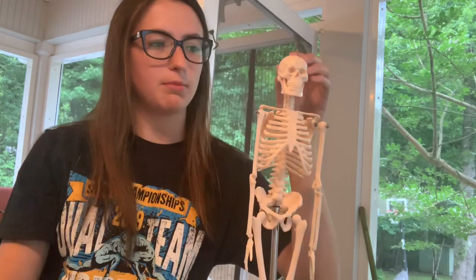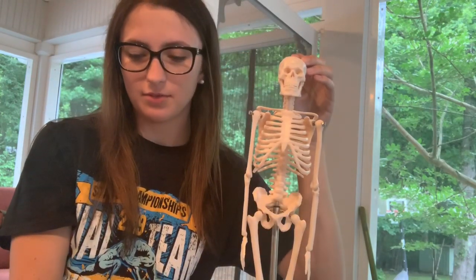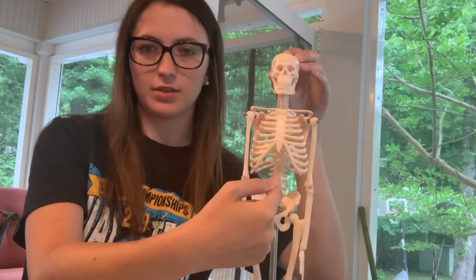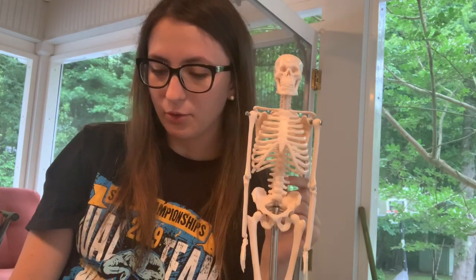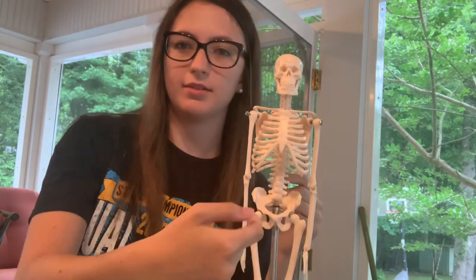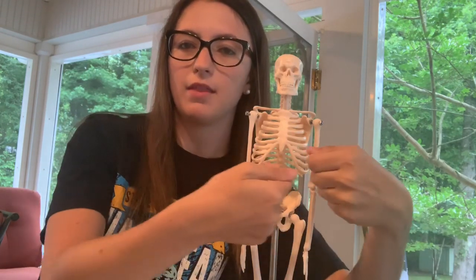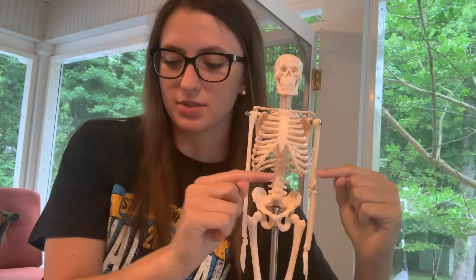Medial would be closer to the midline, and the midline goes like this, directly down the center of the body. So right in the middle of the head, through the sternum, straight down. Lateral would be farther away from the midline. So lateral would be going this way, like farther away from the body, and medial would be going towards it this way.